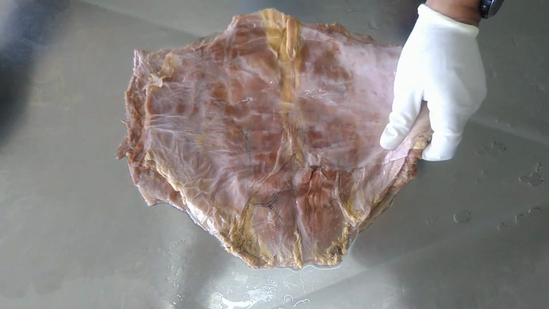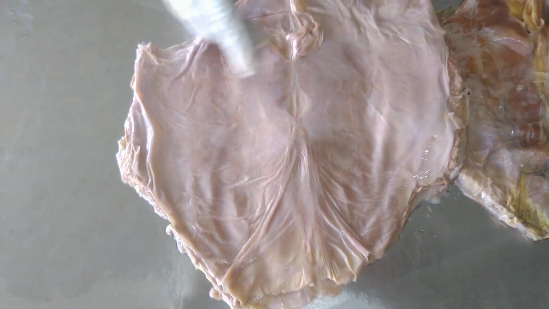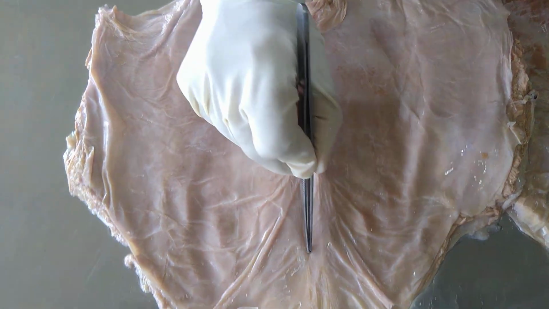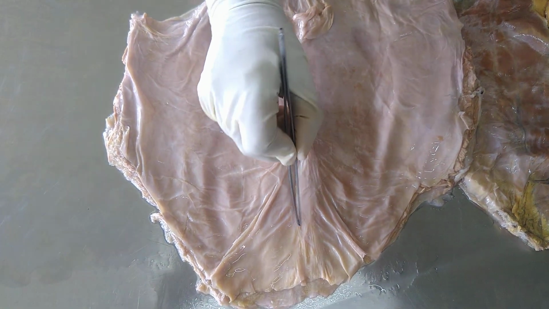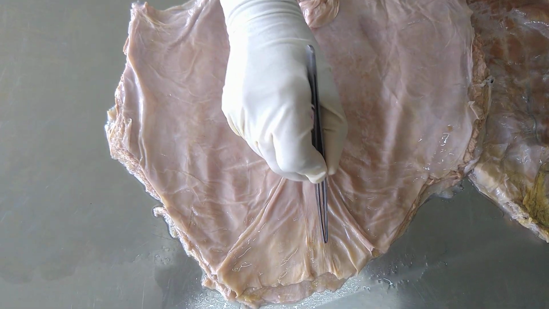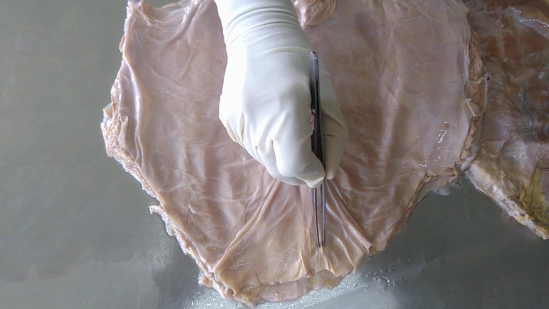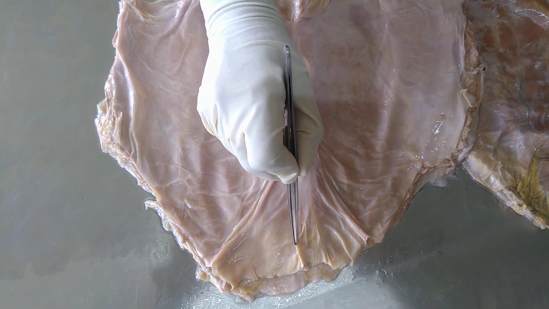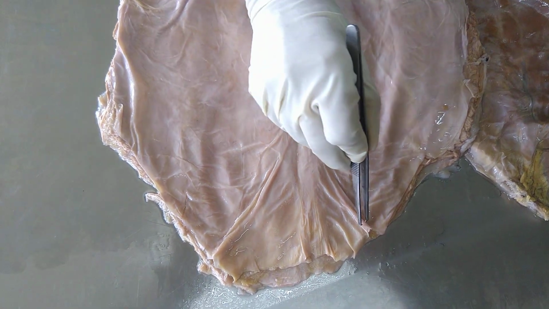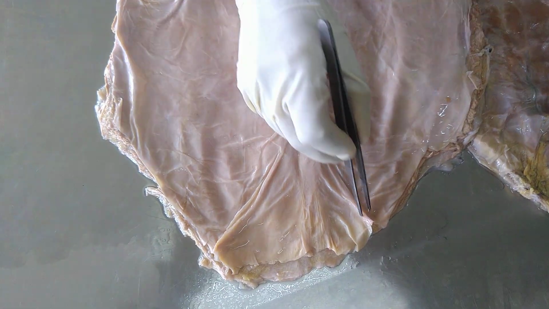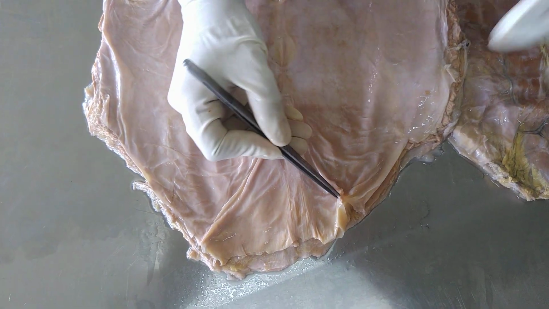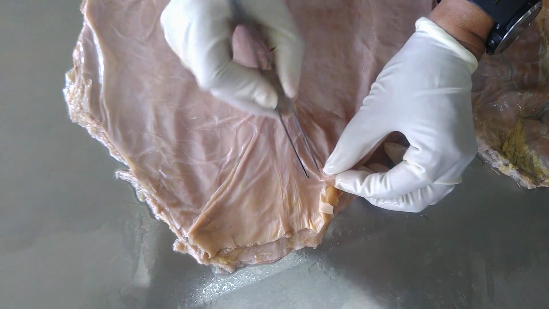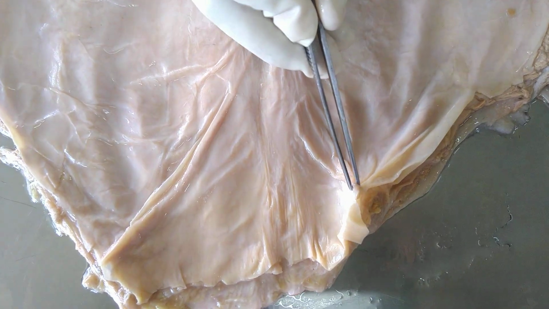Another point is, now this is umbilicus. From umbilicus, this is median umbilical ligament, and that is nothing but obliterated urachus. Lateral to this, these two are medial umbilical ligaments, and these are obliterated umbilical arteries. Lateral to that, these two are lateral umbilical folds, and these lateral umbilical folds contain inferior epigastric artery. You will be able to see this is inferior epigastric artery.